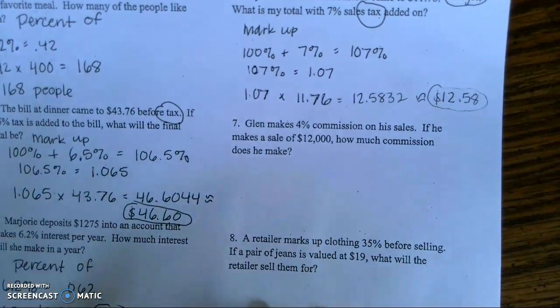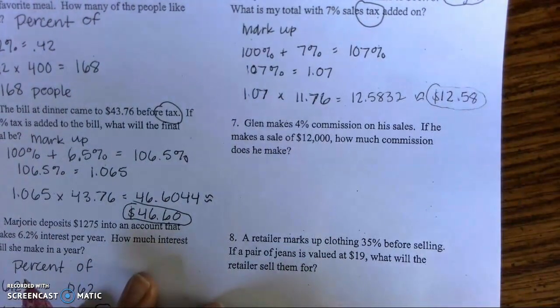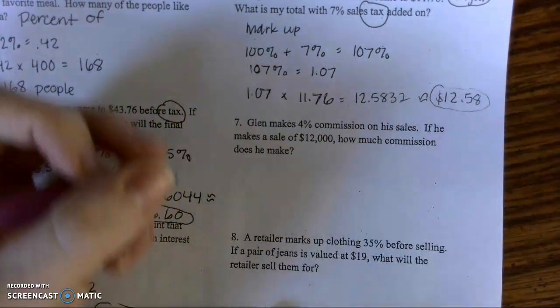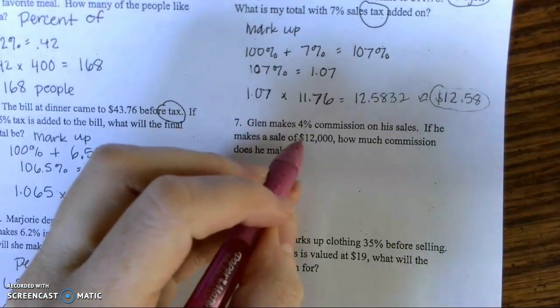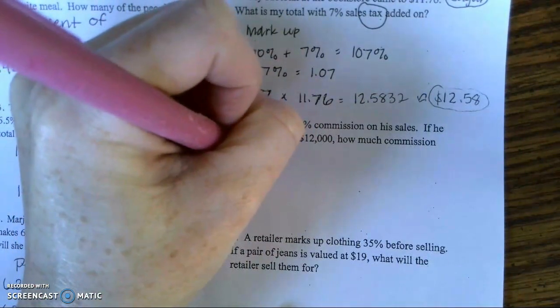Okay, number 7. Glenn makes 4% commission on his sales. If he makes $12,000, how much commission does he make? So this one we are talking about just 4% of 12,000. So this is just a percent of.